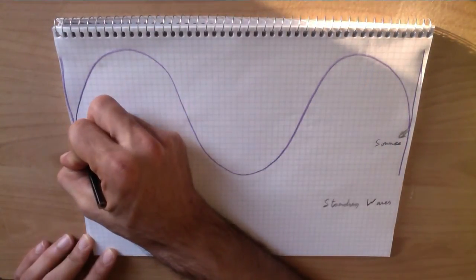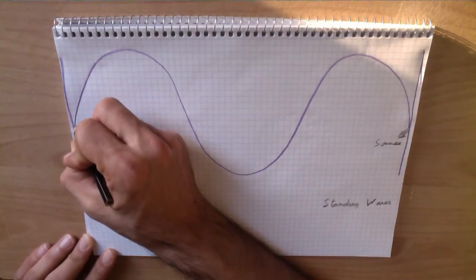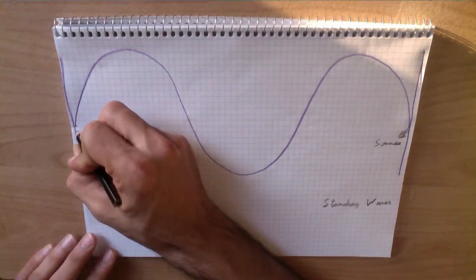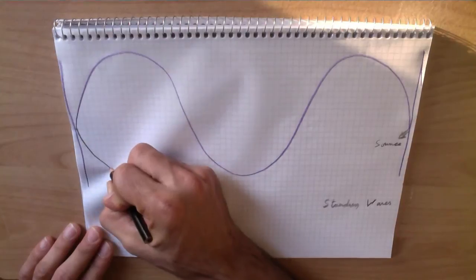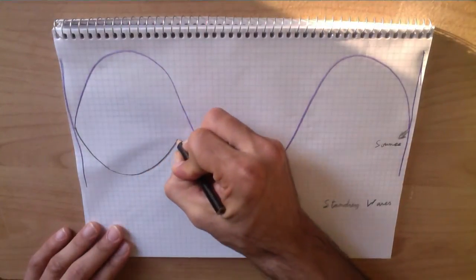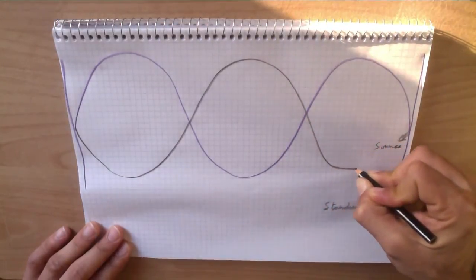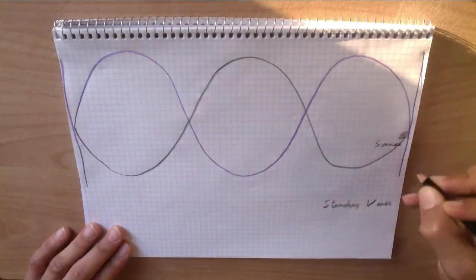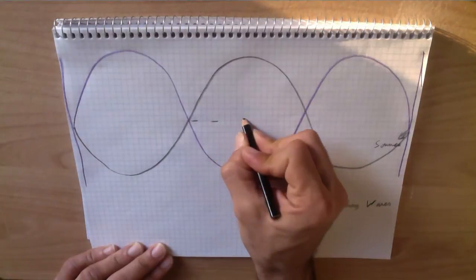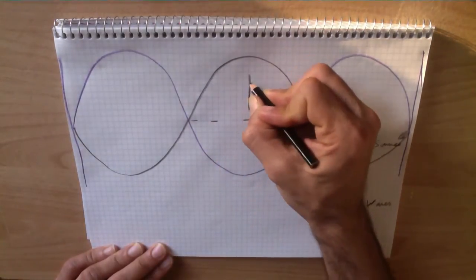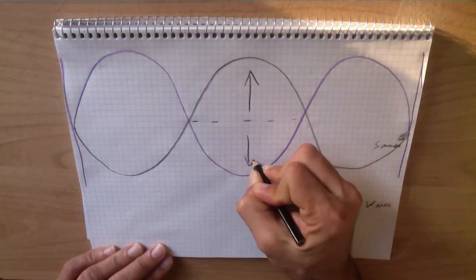It hits the metallic wall on the left hand side and it reflects back in this particular way, all the way back to the source. Now you see this movement, this wave going up and down over here.